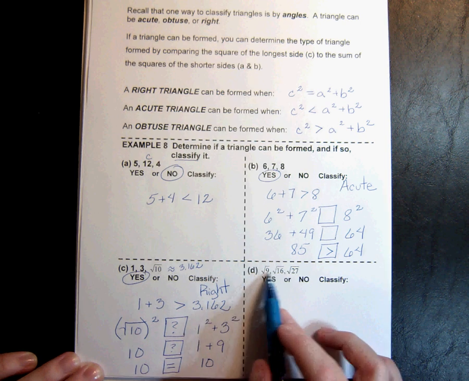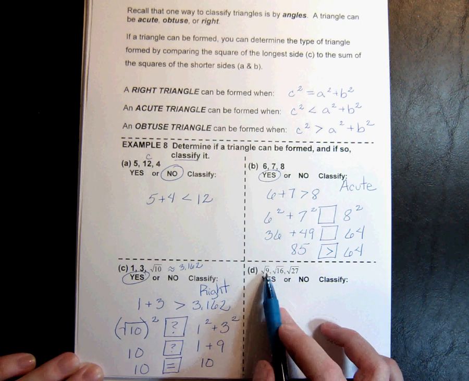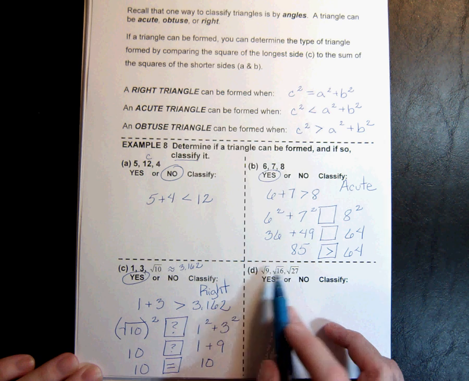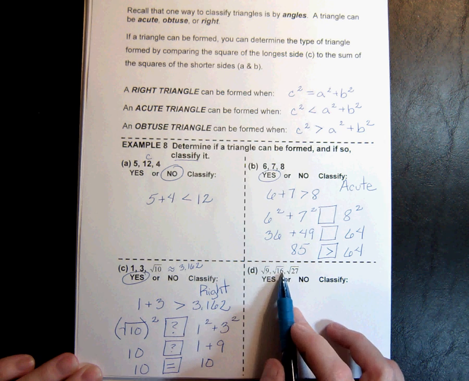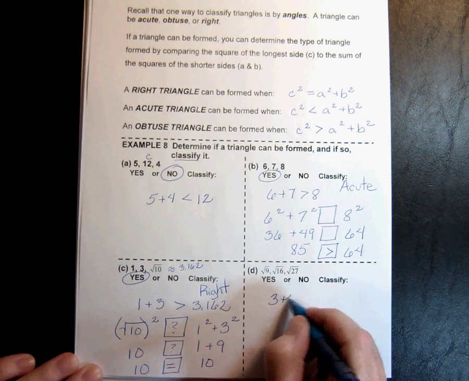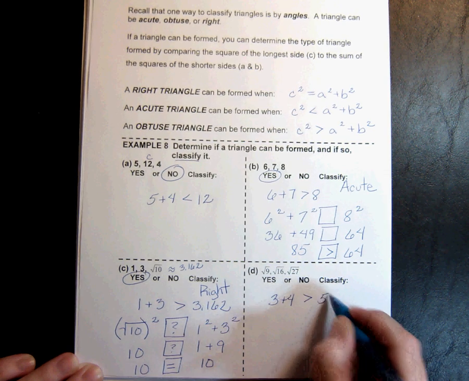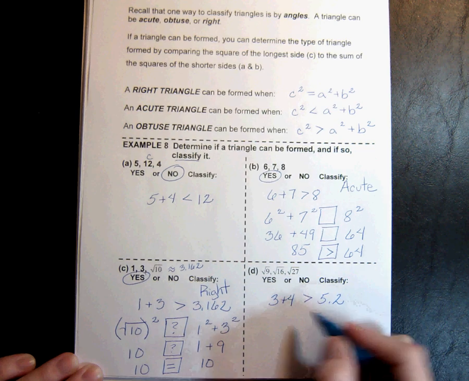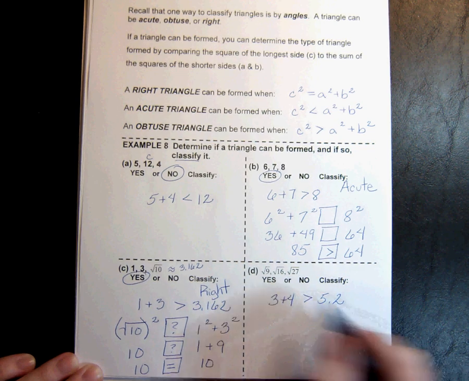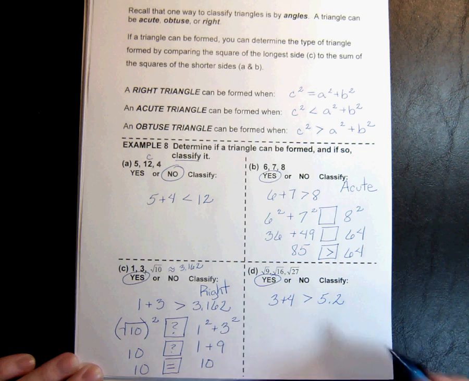Okay, last one. They're using all radicals, but if you want to get approximations, this is 3 and this is 4, and the square root of 27 is approximately 5.2. So 3 and 4 is 7, so that's greater than. So yes, it is a triangle.